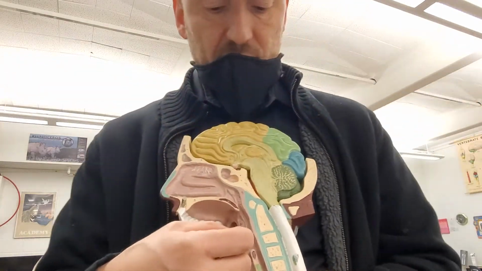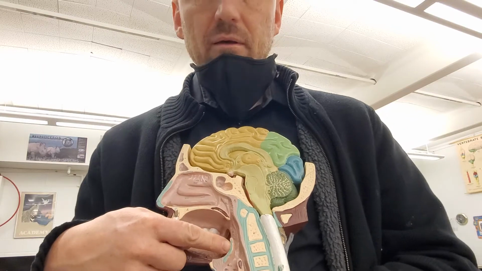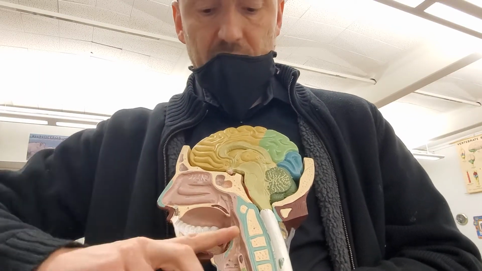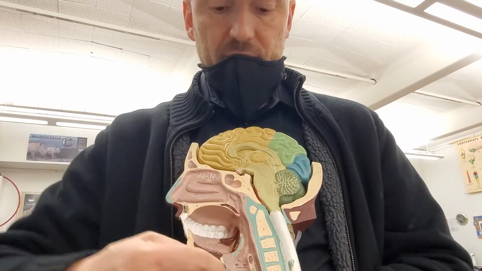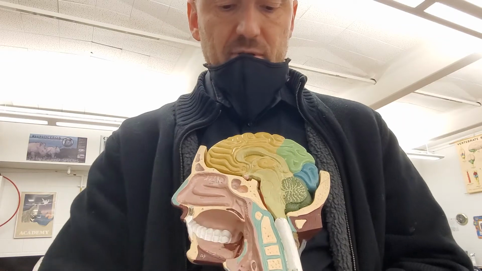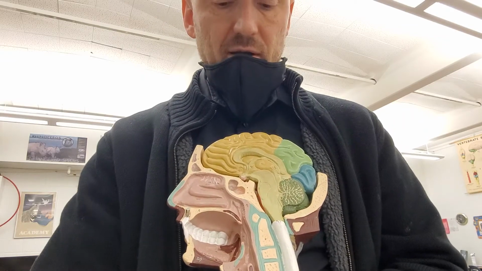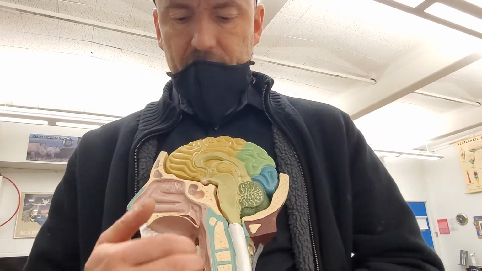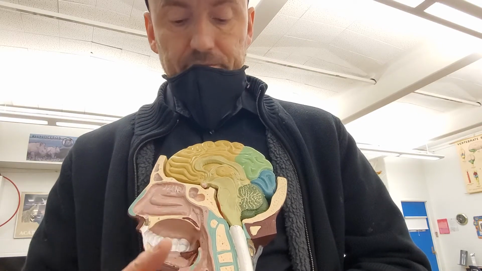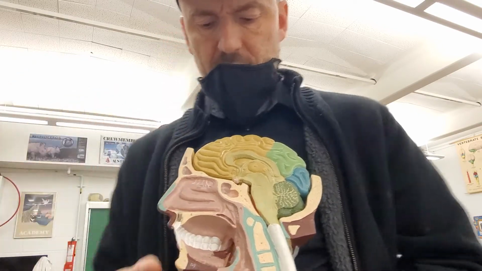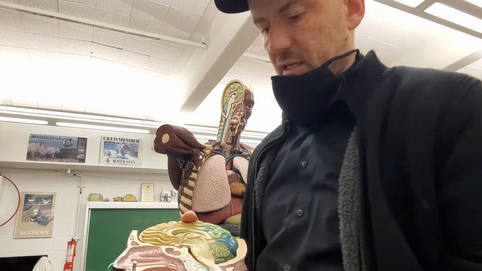So when you swallow, this little flap, called the epiglottis, closes over top of the trachea. The top of the trachea is called the glottis. And then food can go down your esophagus. The esophagus has some special stuff to it, but hold on, before I say that, I'm not done here.